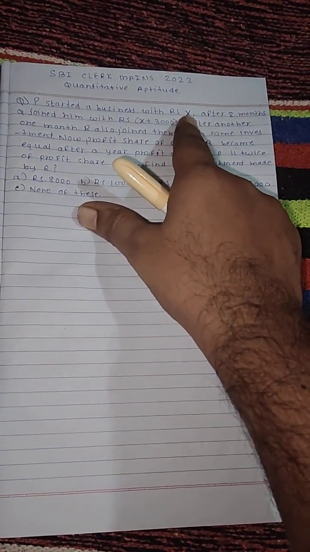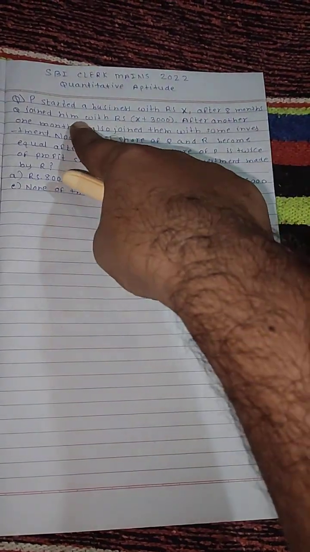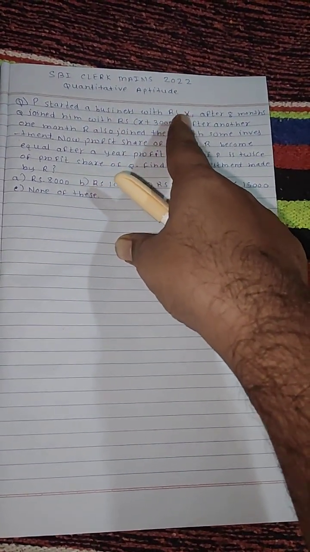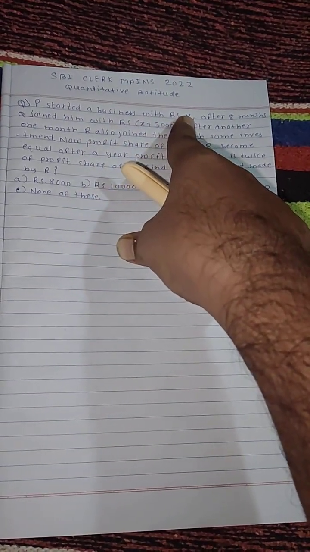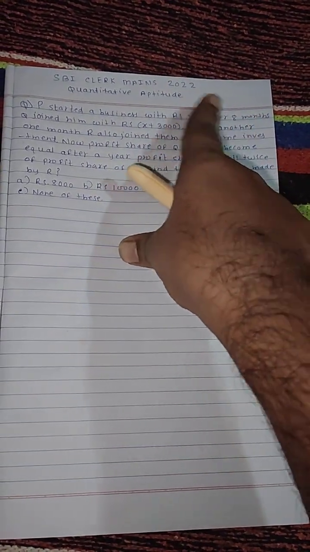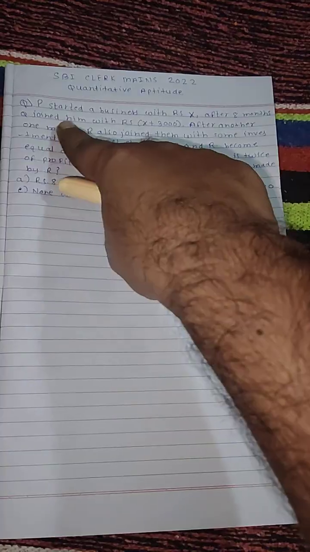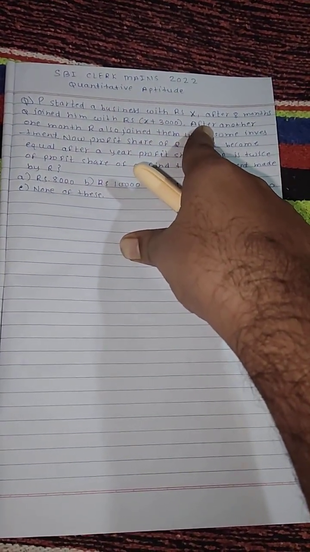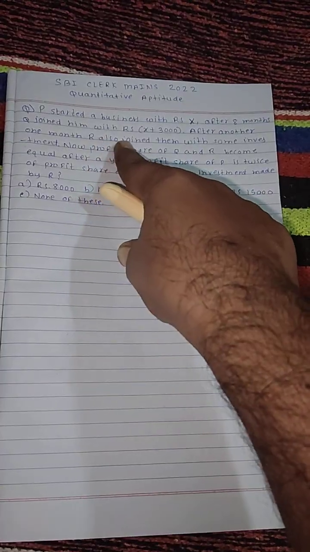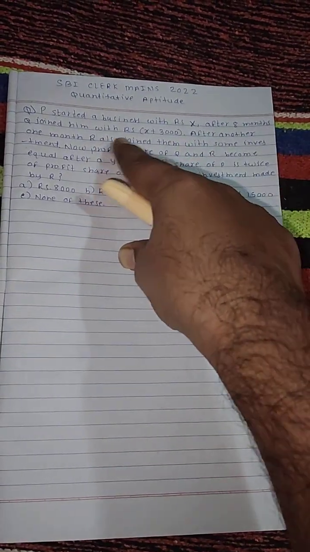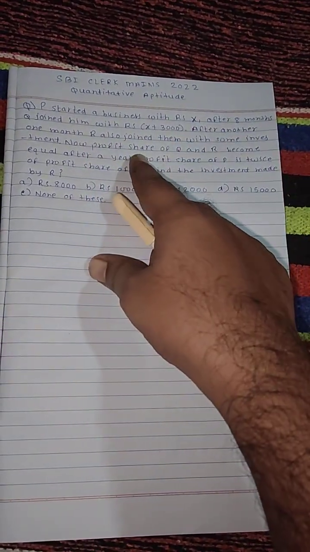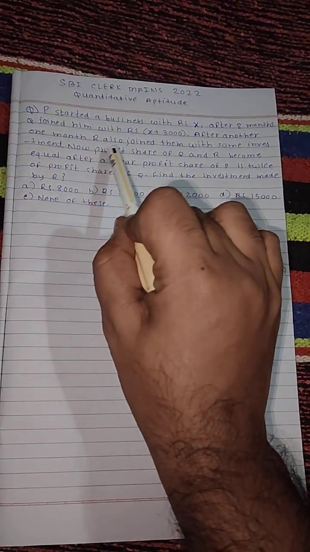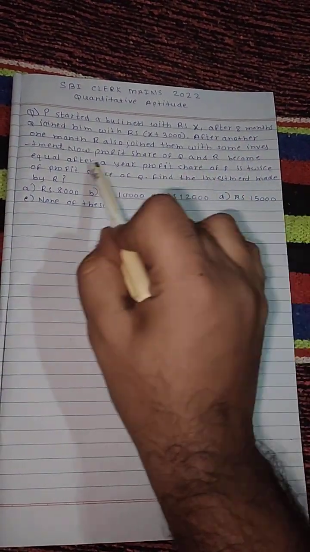After 8 months Q joined him with rupees X plus 3,000, and after another 1 month R also joined them with some investment. For R they have not given any investment amount, they have just mentioned some investment. Now the profit share of Q and R becomes equal.